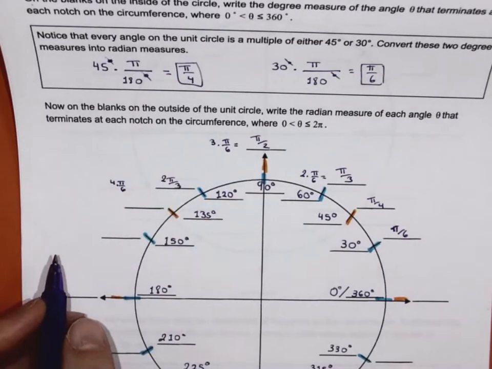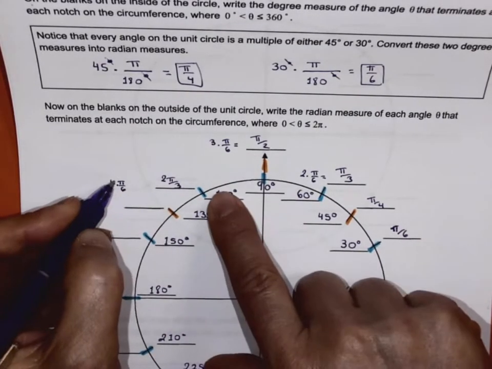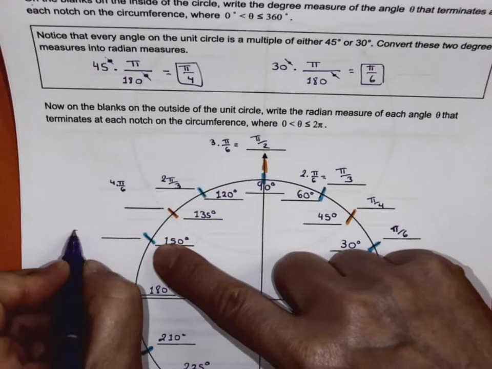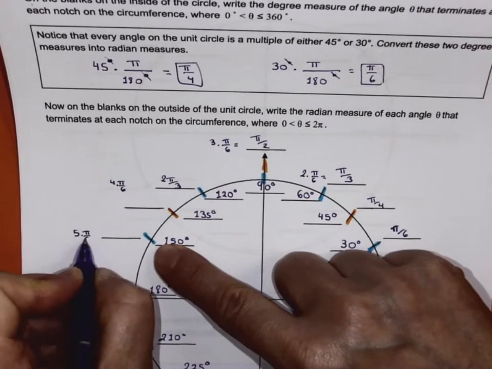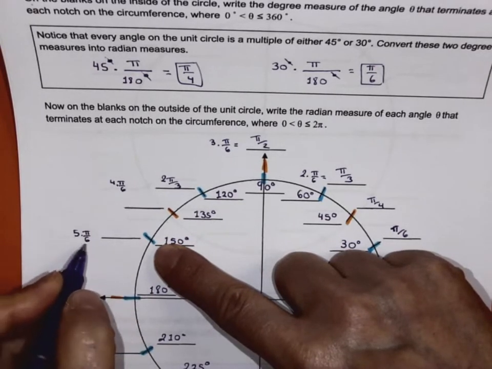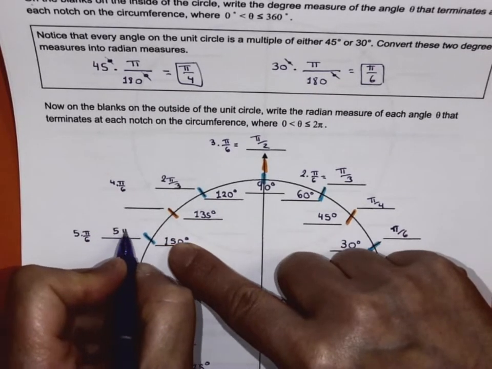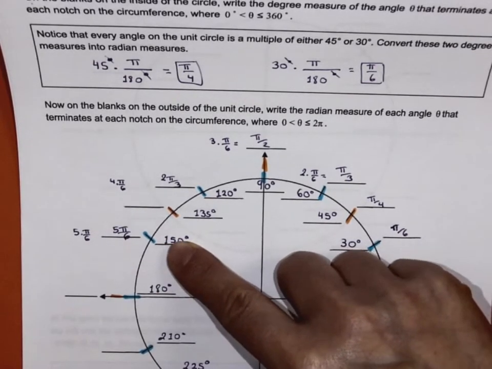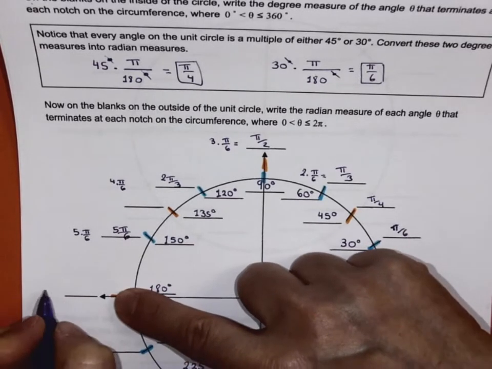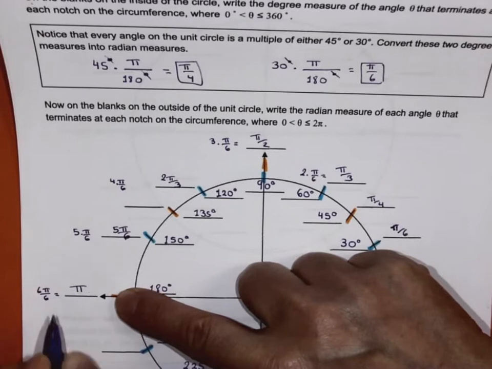And then if that's 4 pi over 6, the next blue notch will be 5 times pi over 6. And when you simplify that, it doesn't simplify, does it? So that's actually your angle, 5 pi over 6. Then 6 pi over 6.